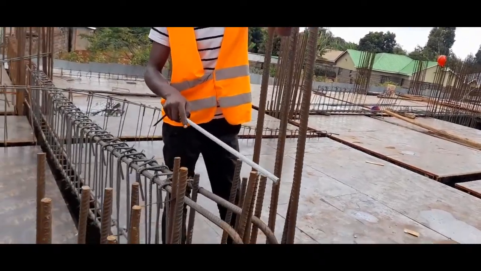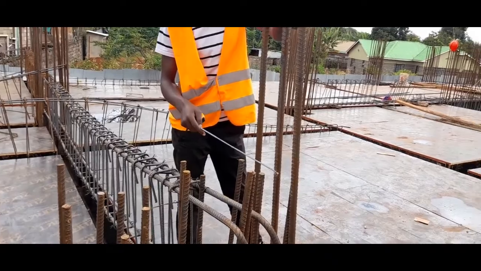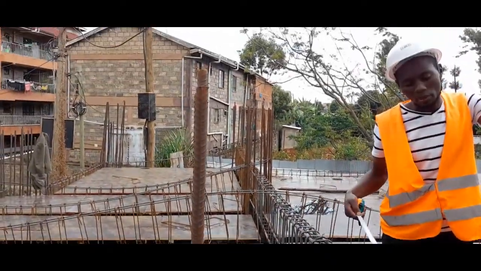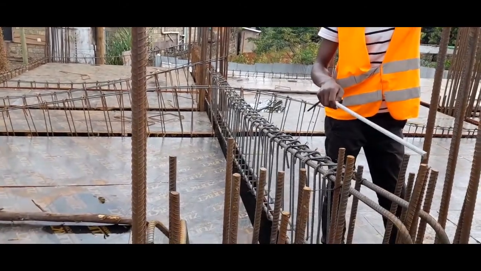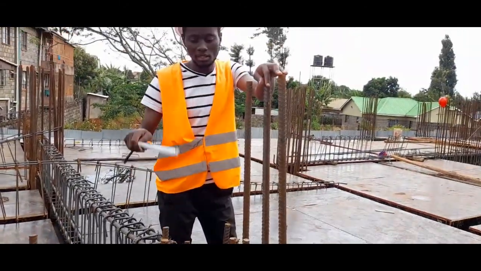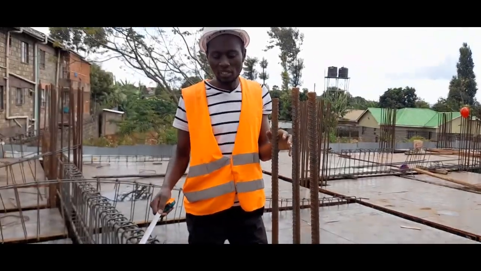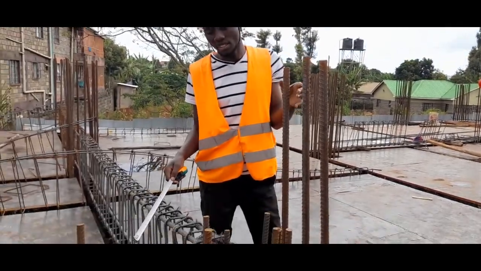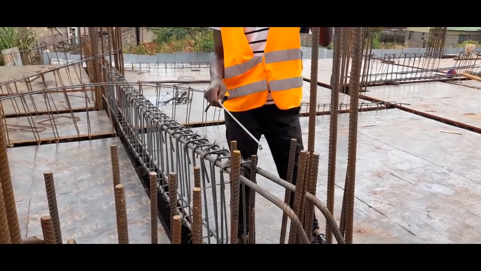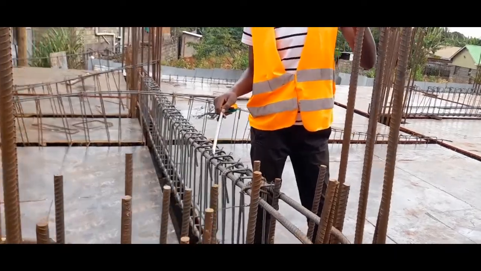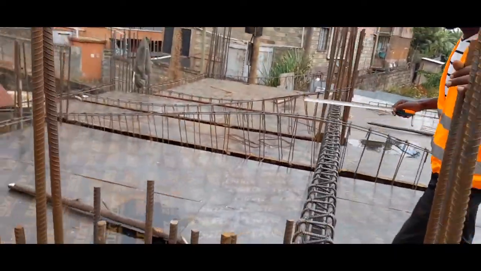For instance, these middle bars, which are T20 bars, are lapped at one area. Therefore, all this area will be weak, as opposed to lengthening the bars in an alternating way. We might have achieved 50% here, but we are supposed to alternate them so that we don't have a uniform region of weakness.